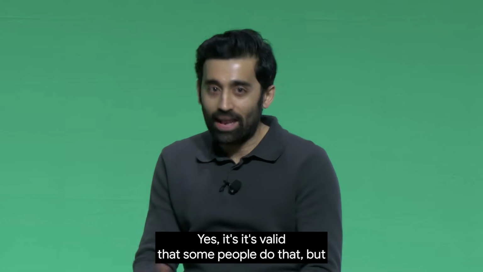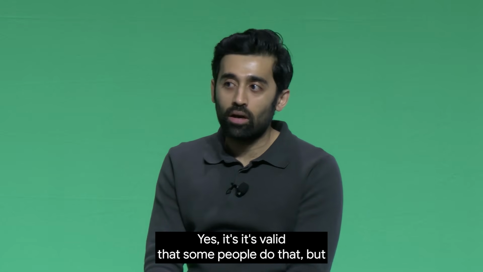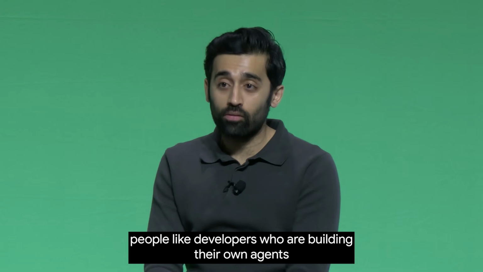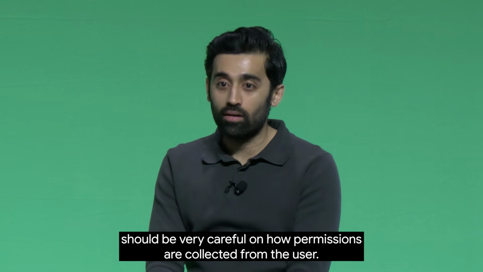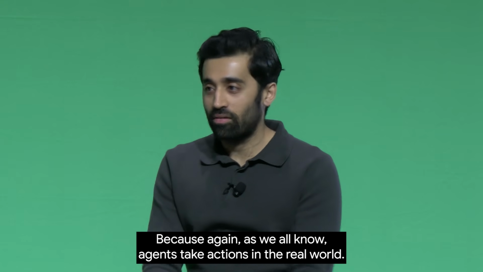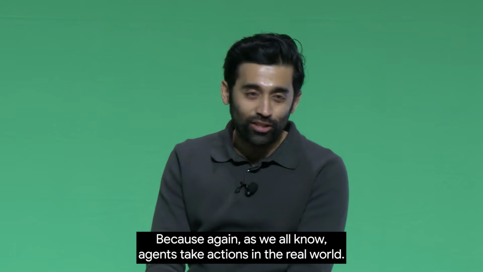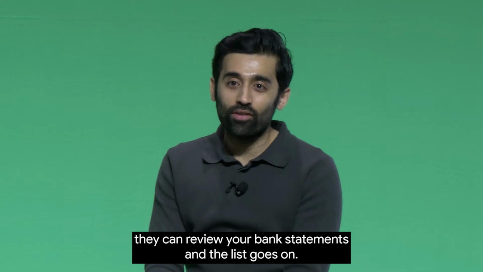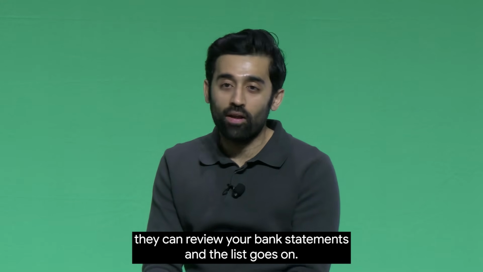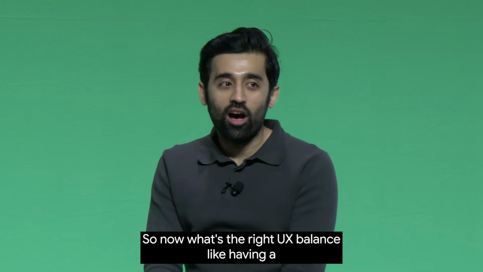Yes, it's valid that some people do that, but developers who are building their own agents should be very careful about how permissions are collected from the user, because, as we all know, agents take actions in the real world. They can make tool calls, they can send emails, they can review your bank statements, and the list goes on. They can run bash commands and so on.